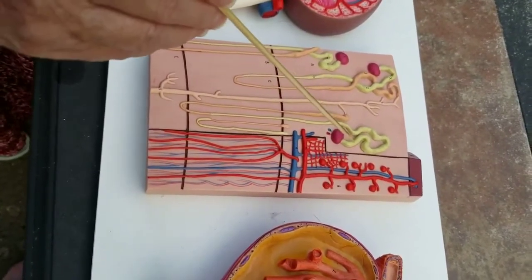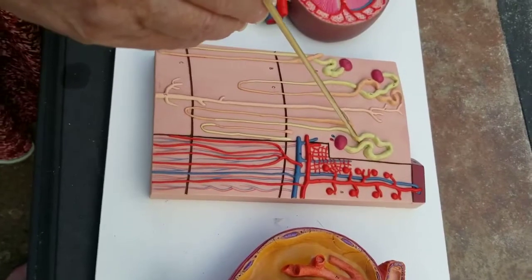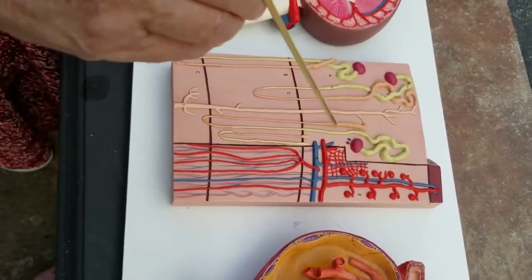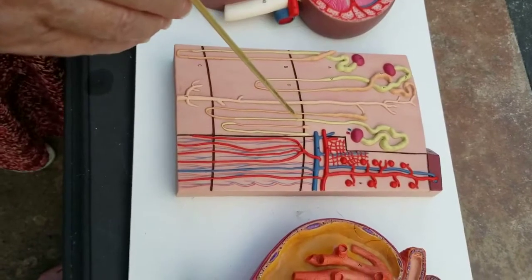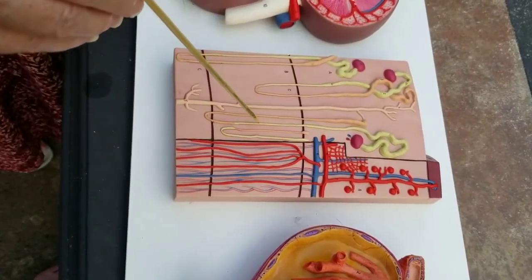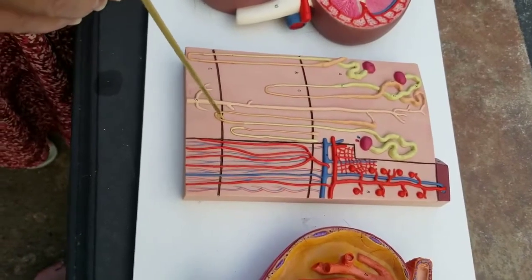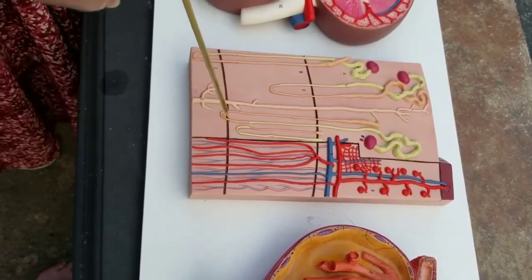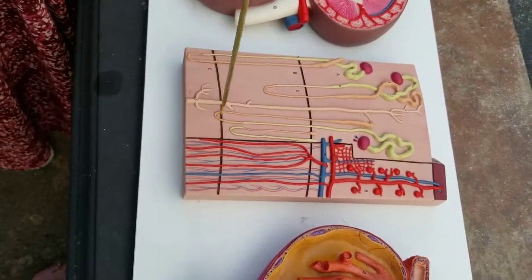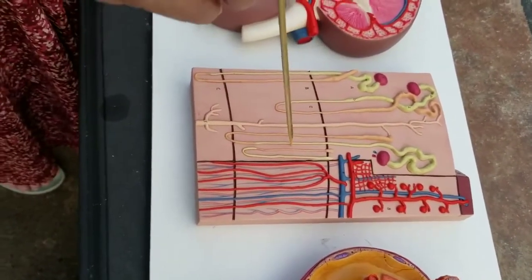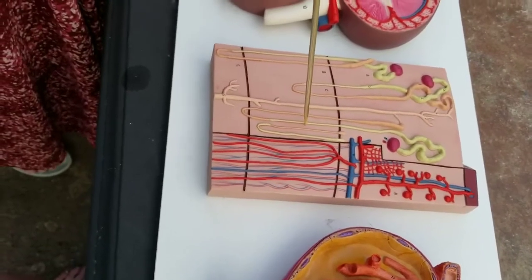Most of the PCT, proximal convoluted tubule, will be in the cortex area. This loop now, as it's coming down, is referred to as the loop of Henle. This is now passing into the medulla, into that pyramid region. In the loop, you have the descending loop. It's going to loop back around into the ascending loop. This is where you have reabsorption and secretion occurring.